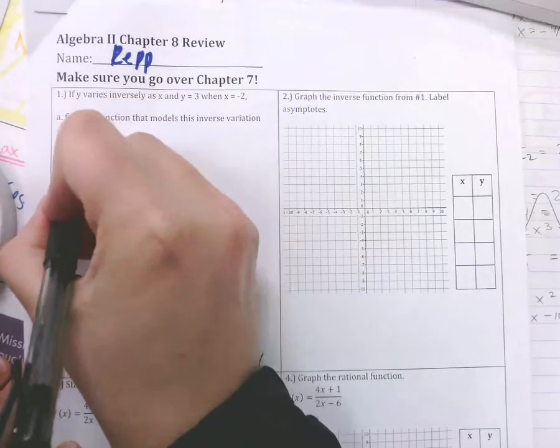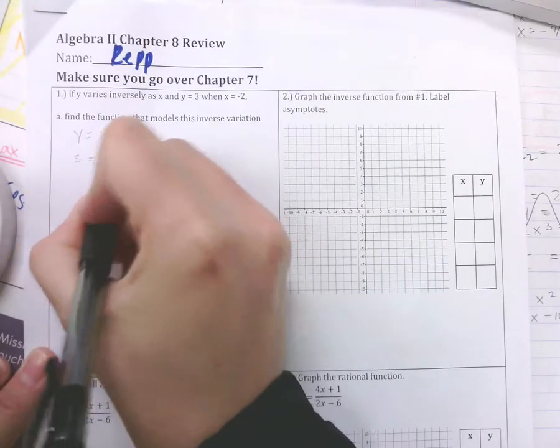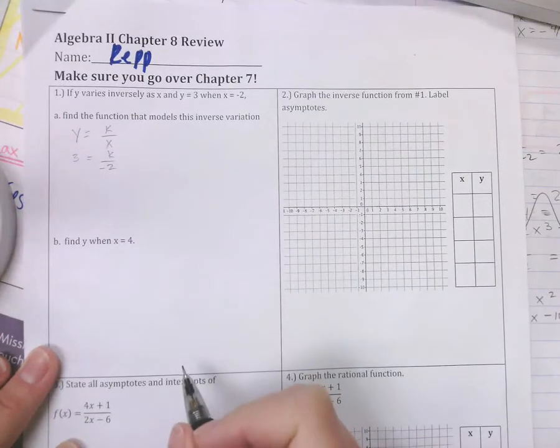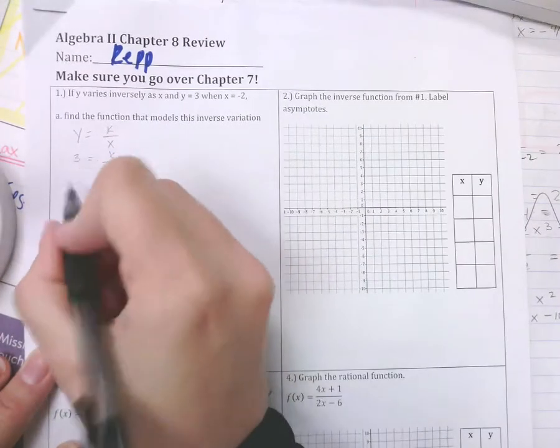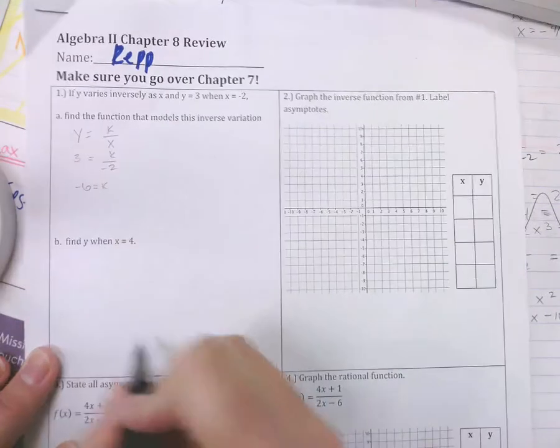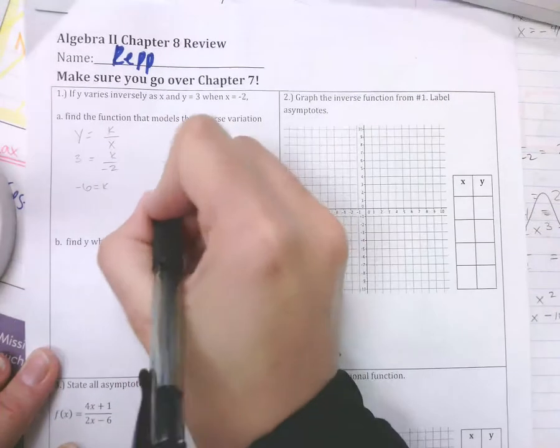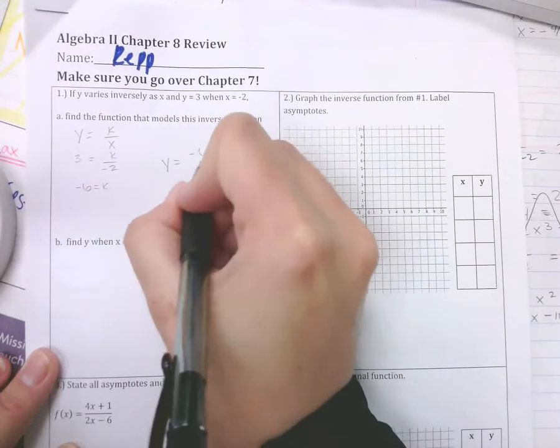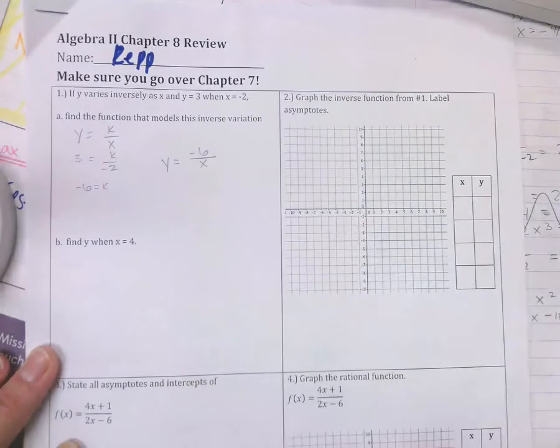So y is 3, x is -2. And when we solve for k, we multiply by -2, we get -6 equals k, which means the function is y equals -6 over x. That is your function.